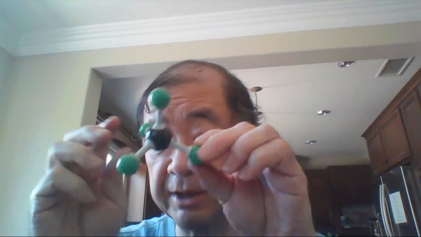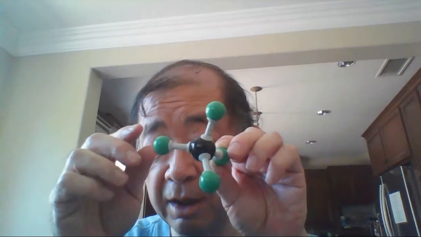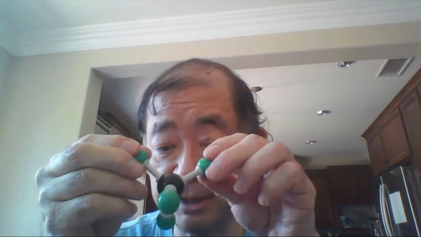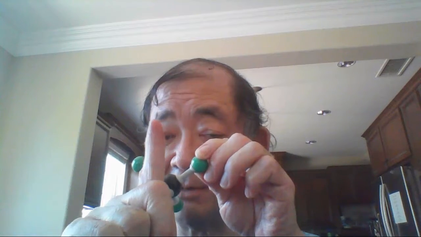This is, the green is chlorine. This is carbon tetrachloride. Okay, so this is completely symmetrical, so it's also nonpolar. But remember, chlorine is more electronegative. If we hold it up like this, we have a bond moment going this way towards chlorine. We have another bond moment going this way towards chlorine. And those two will add to give you a bond moment going straight up.